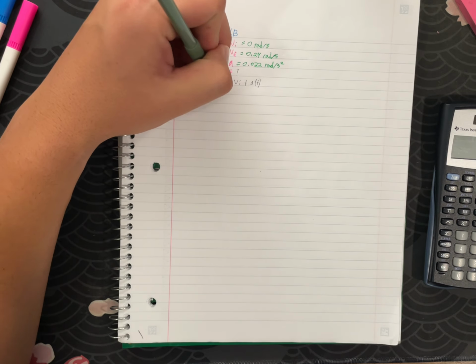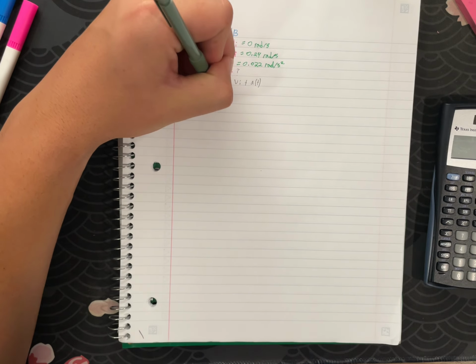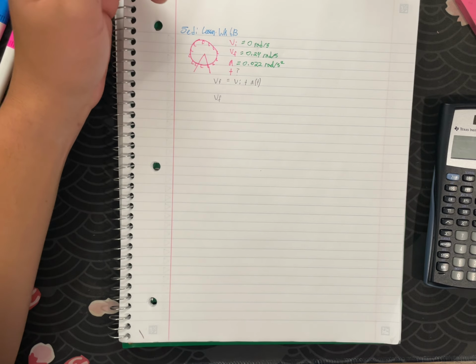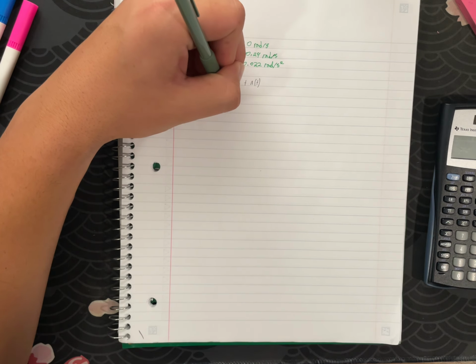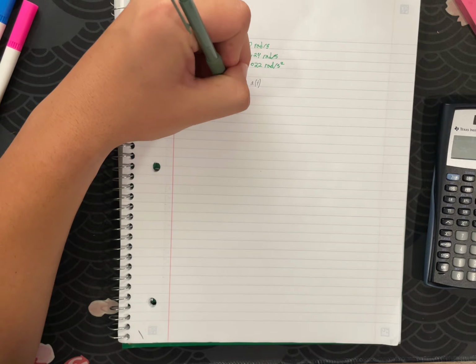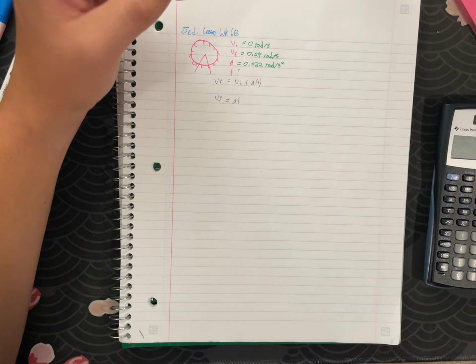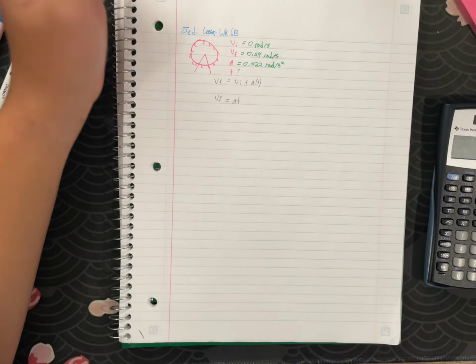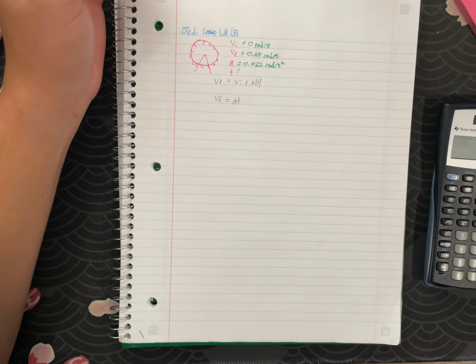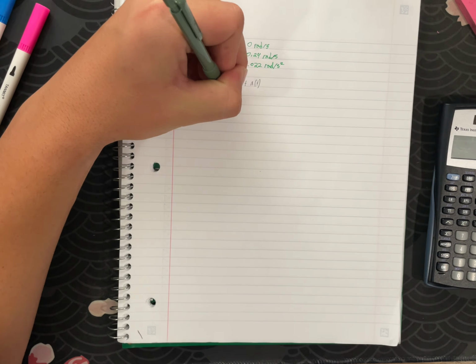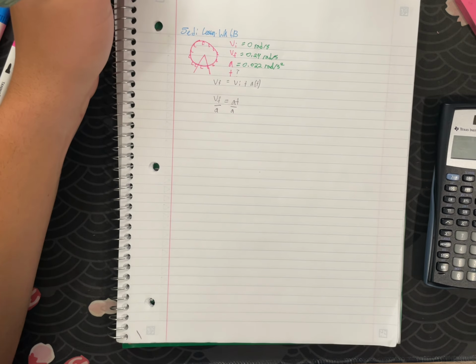All right, simple. V final, we have that. V initial equals 0, so there's no point of having it in here. So we can do V final equals acceleration times time. That would make it simple, and then we can figure it out. We need to isolate time onto one side of the equal sign. So in order to do that, we're going to divide both sides by our acceleration.